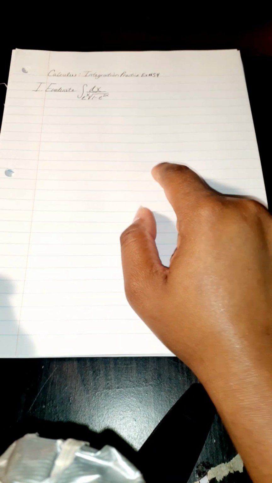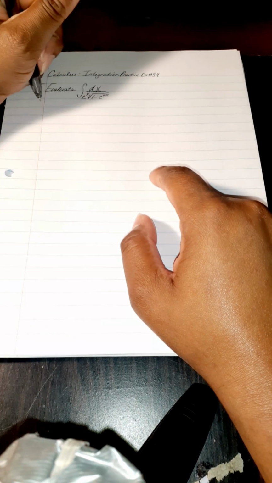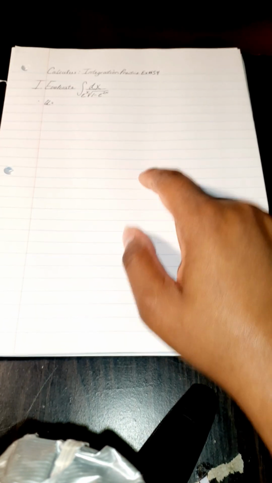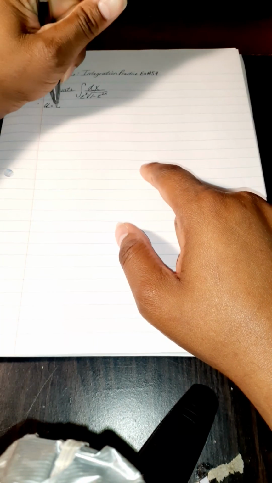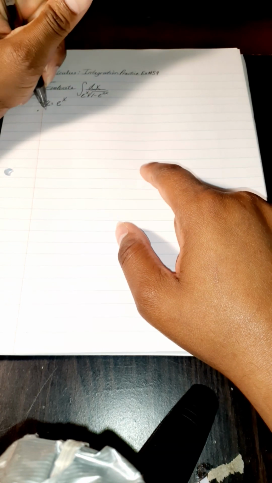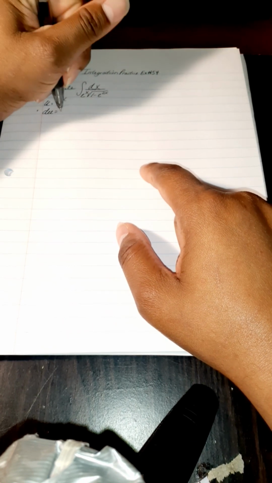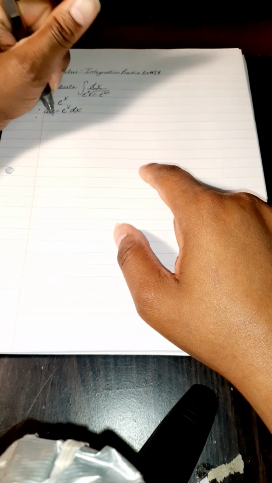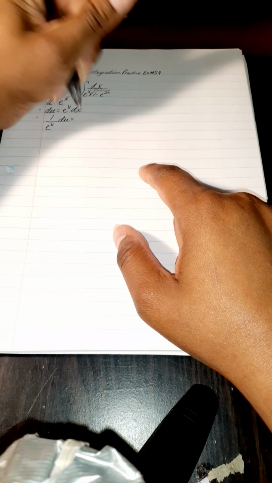Okay, so we need to integrate dx over e to the x times the square root of 1 minus e to the 2x. So I would probably just start with a u substitution and see where that takes you. My selection for u here is e to the x because the derivative of e to the x is e to the x. So we'll do e to the x, and then we'll get e to the x dx after we differentiate it, and we'll get 1 over e to the x du is equal to dx if we actually end up solving for dx there.